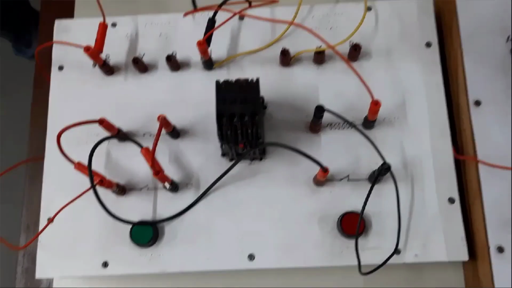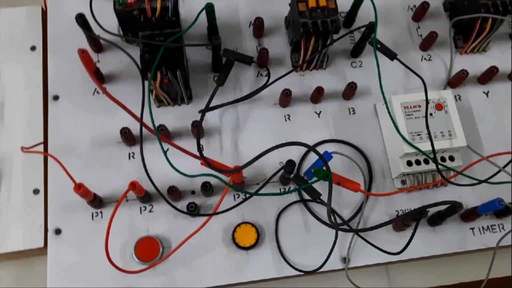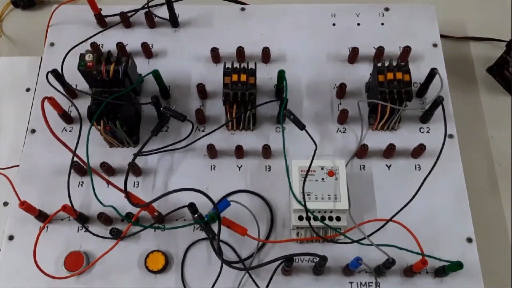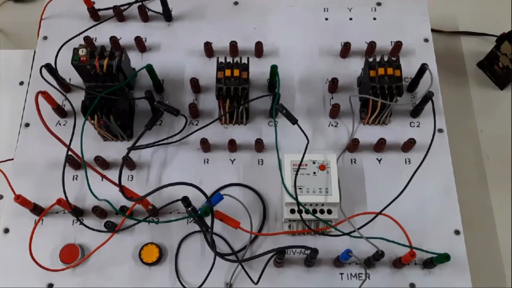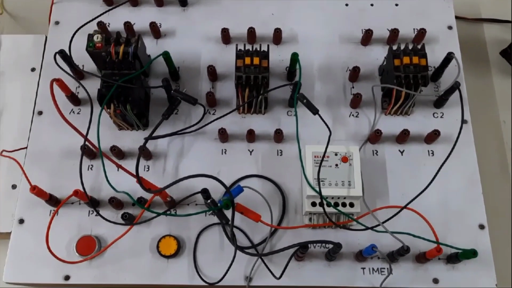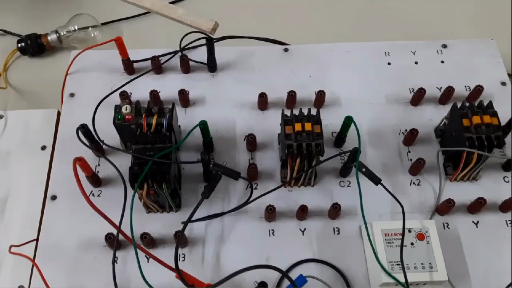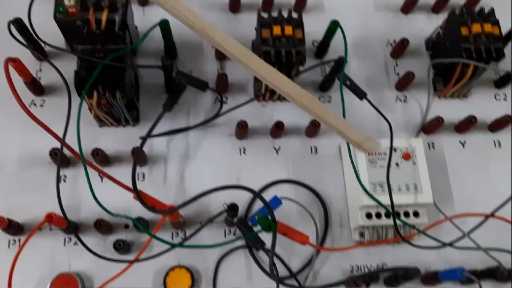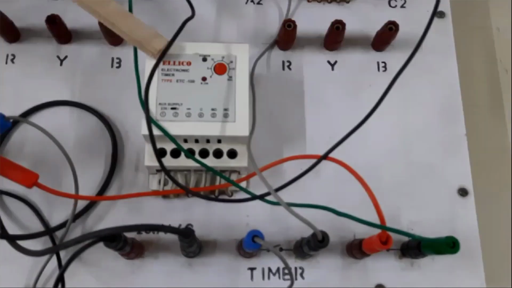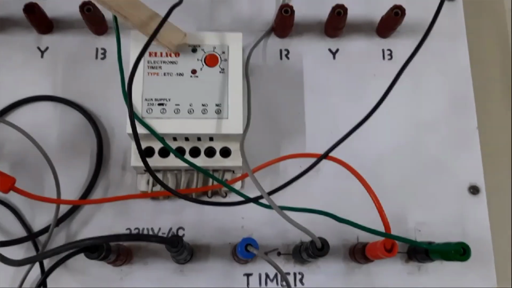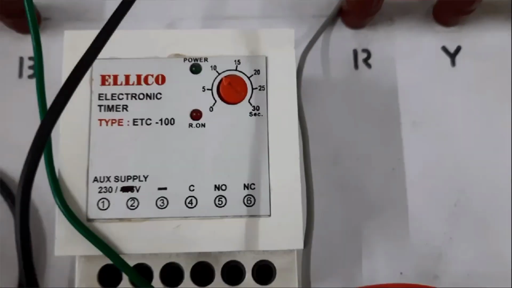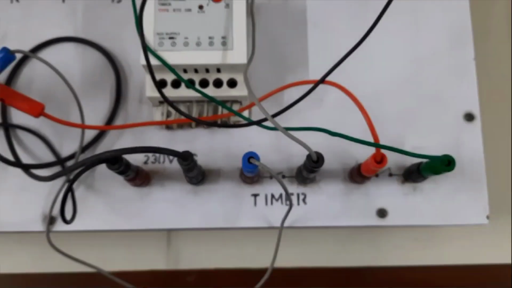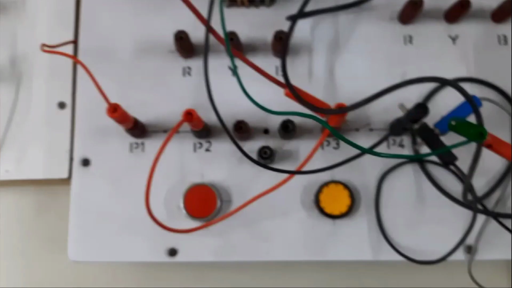Now let us go to star delta operation. In case of star delta operation, as I mentioned earlier, three contactors are there, 1, 2 and 3. One is a main contactor, one is a star contactor and another is a delta contactor. Whenever we press the start button, the main contactor and star contactor will be picked up and the motor is running in star. This is the timer, so the timer will start counting as soon as you turn on the supply. Right now the timer arrow is at 10 seconds. This timer typically operates between 8 to 10 seconds, and by 10 seconds the star contactor will turn off and the delta contactor will turn on along with the main contactor.